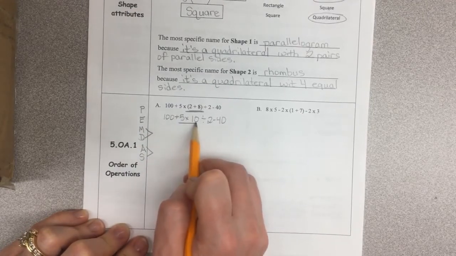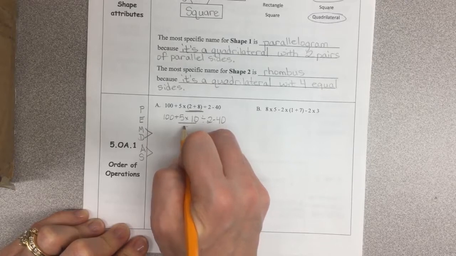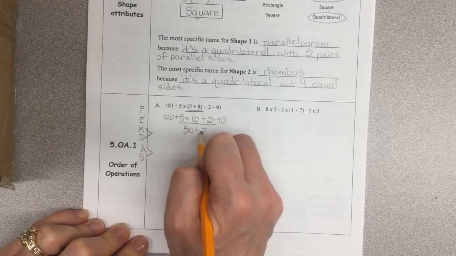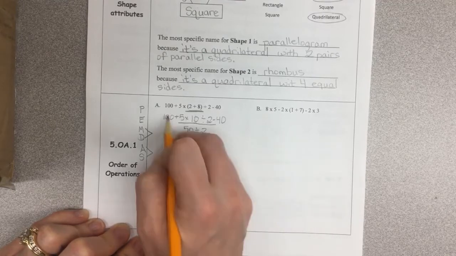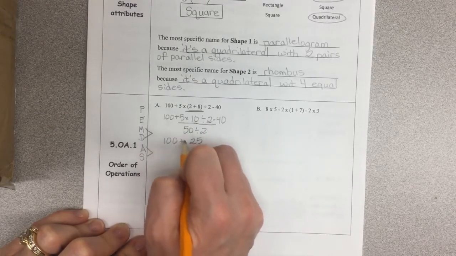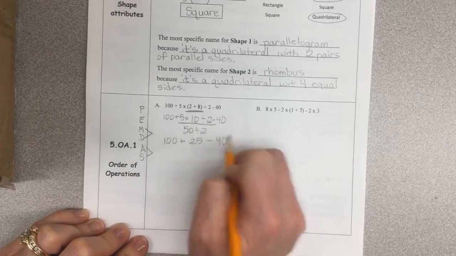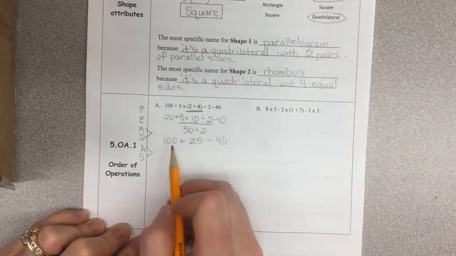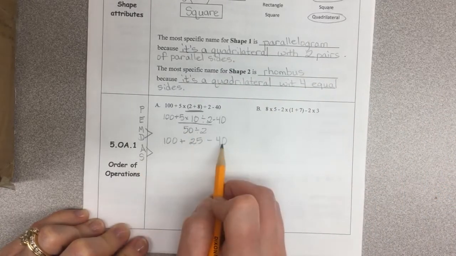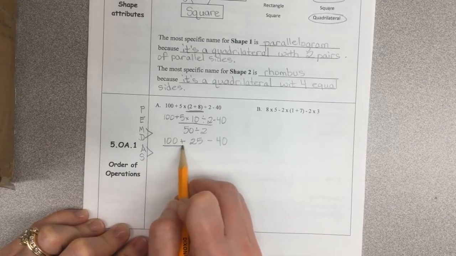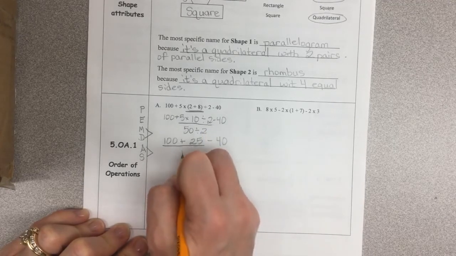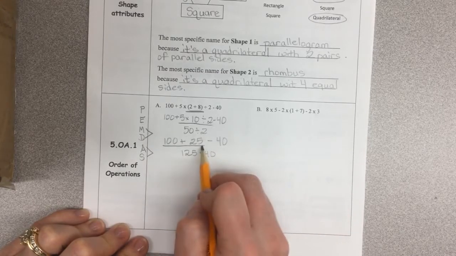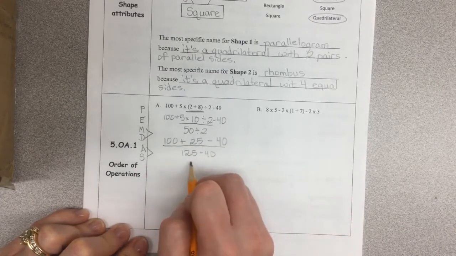I have multiplication here. 5 times 10 is 50. And then I'm going to divide that by 2. So 50 divided by 2 is 25. So now I'm going to bring everything else down that I have not accounted for yet. We did not do the subtraction yet. So now we're going to do addition and subtraction together from left to right. Here I have 100 plus 25 is 125, and then I'm going to subtract 40 from that. And so I have 85.